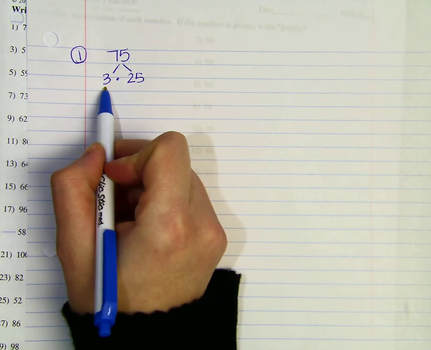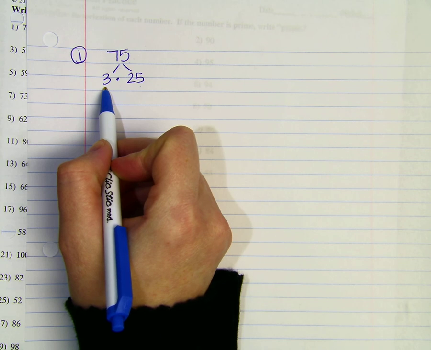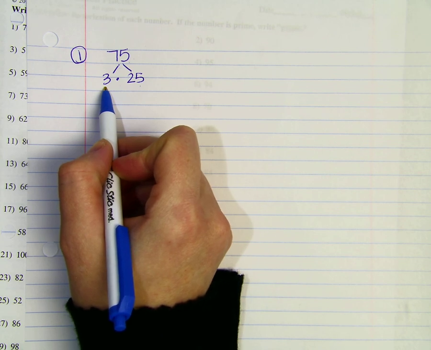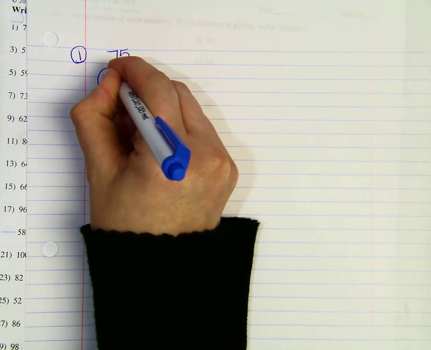Now I'm going to think about a pair of factors that would give me a product of 3. The only pair is 1 times 3. If the only pair that you can think of is 1 times the number, we consider that number to be prime. So 3 is called a prime number. We're going to circle the prime numbers.